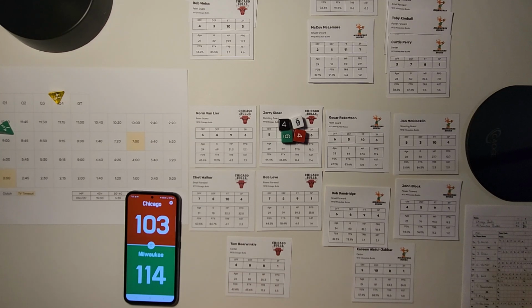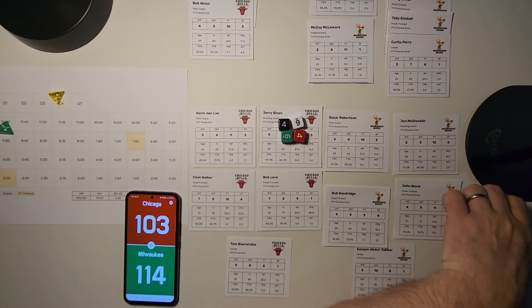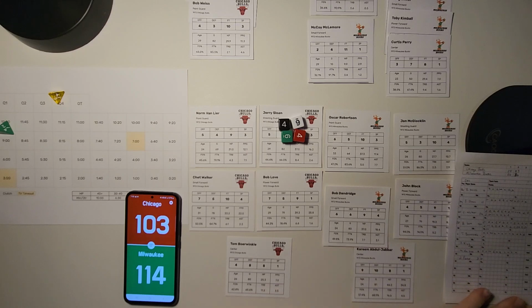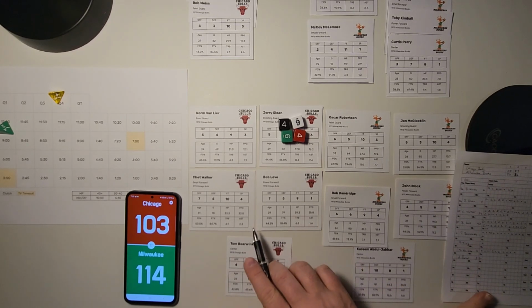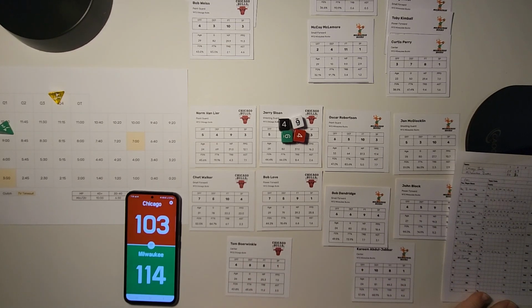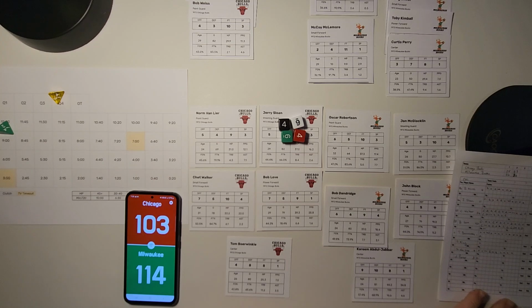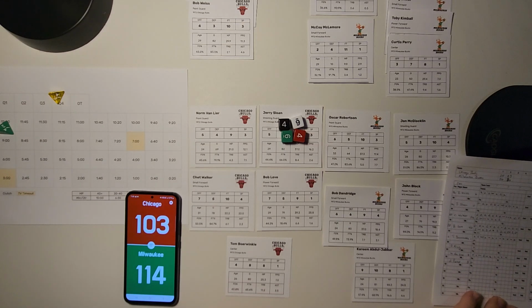And high scorers for Chicago, Bob Love with 40 points, Chet Walker with 36, and Jerry Sloan with 11. Sloan a little bit off of his pace, but certainly Chet Walker and Bob Love, they're the top contributors on the team. Norm Van Leer with 6 points. Bob Weiss with 6 points as well, so they get 12 points out of their point guard position.